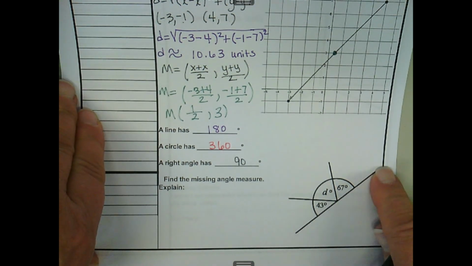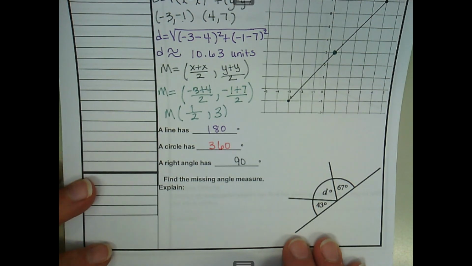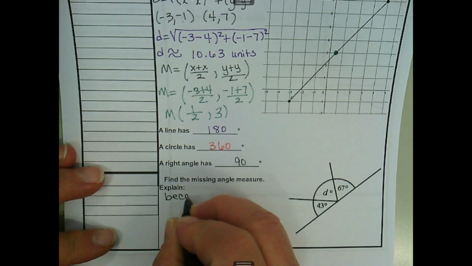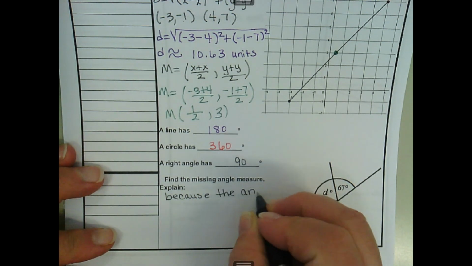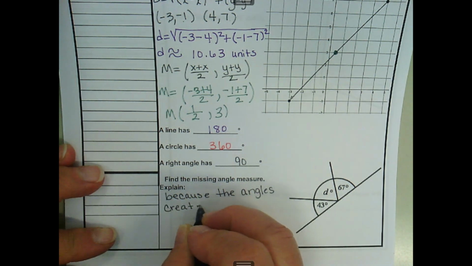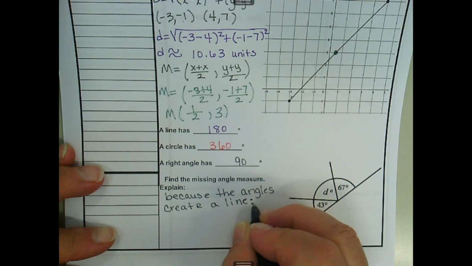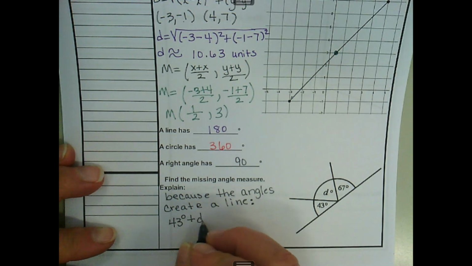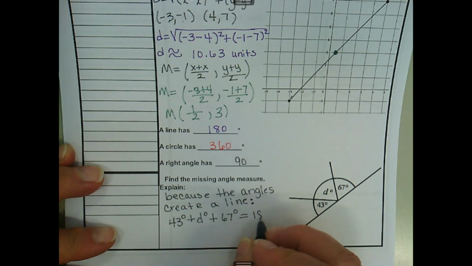What I see is a line, because the angles create a line. I can have 43 degrees plus D degrees plus 67 degrees equals 180 degrees.